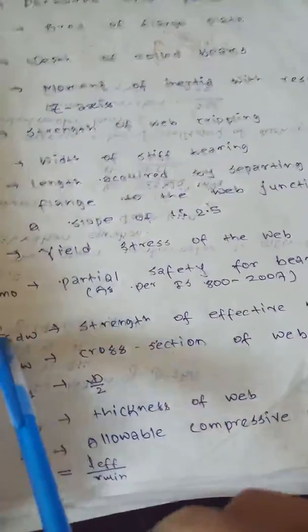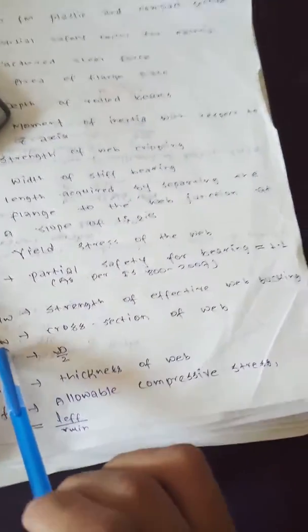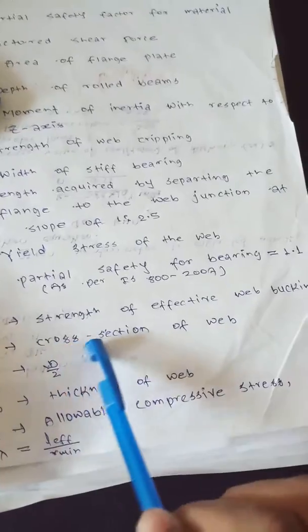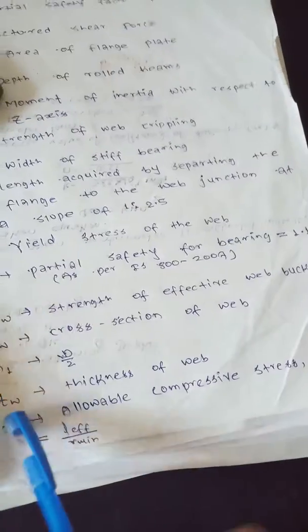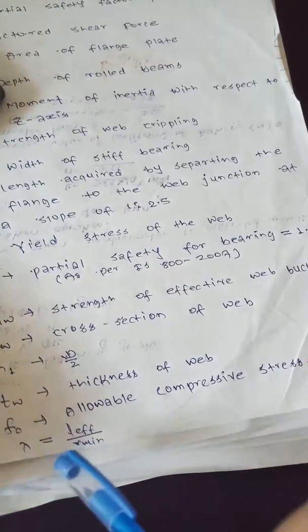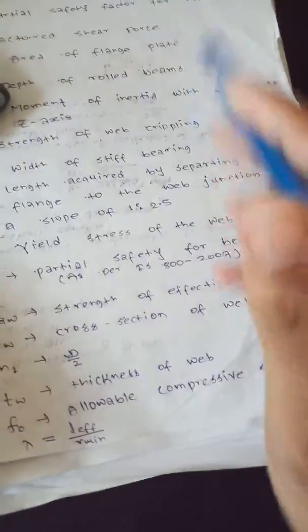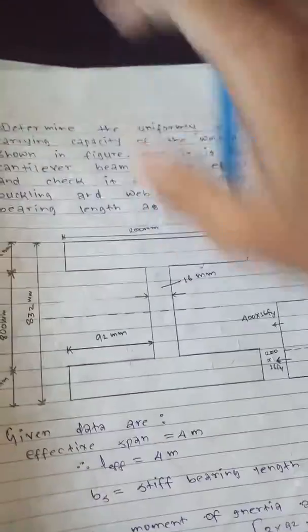And then after knowing this, FCDW is what? FCDW is strength of the effective web buckling. Then A suffix W is cross section area of the web. N1 is what? D by 2. T suffix W is thickness of the web. F suffix C is allowable compressive stress. Lambda is effective length by minimum gamma. After knowing this, come to the problem. We know all this representation, and this will help when solving the problem.